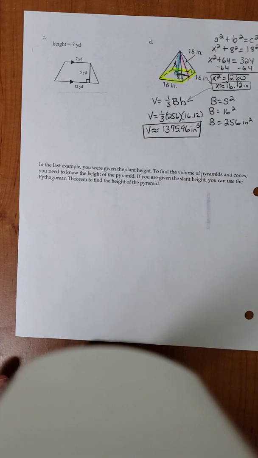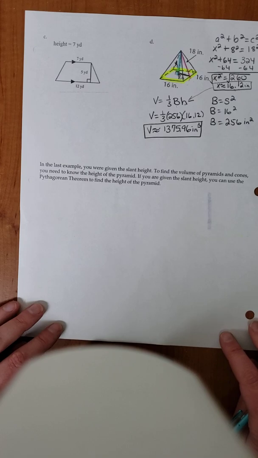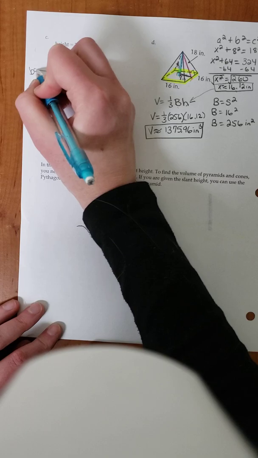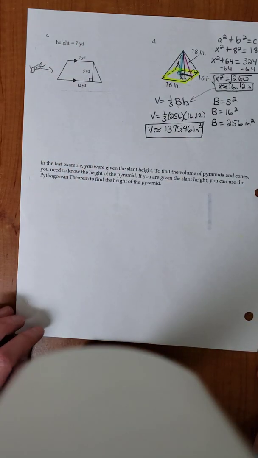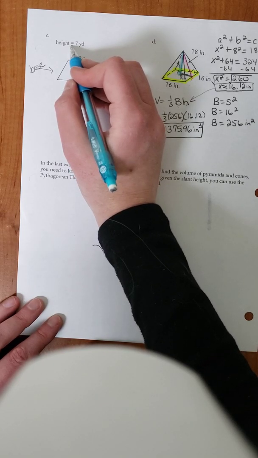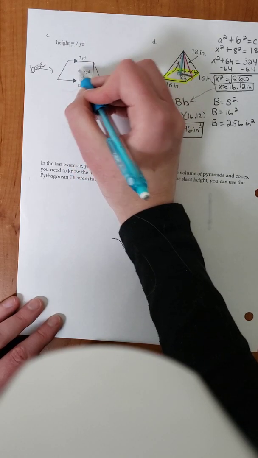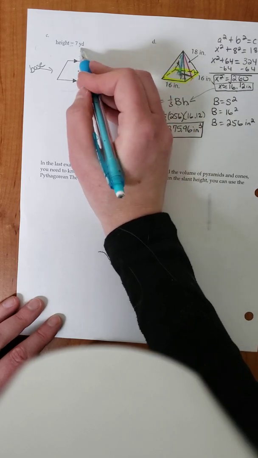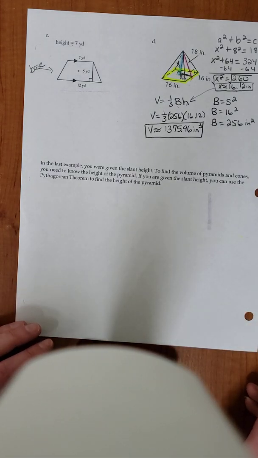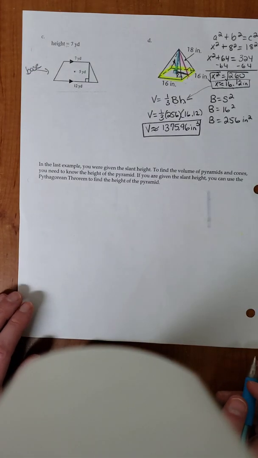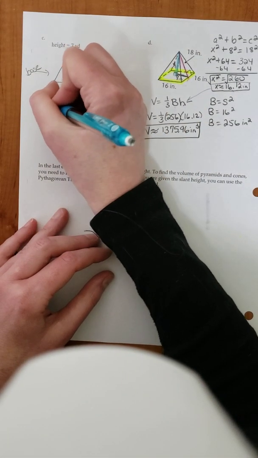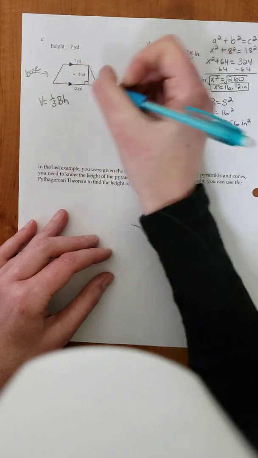All right, the last one. This one's just a little weird because all it's showing you is that this is the base of the pyramid. So it's a trapezoidal base. And then this is telling you that the height from that pointy top of the pyramid down to the center of the base is 7 yards. So it's the same idea. It's just harder to see, maybe even kind of hard to imagine what a pyramid with a trapezoidal base looks like. So V equals 1/3 area of the base times the height.